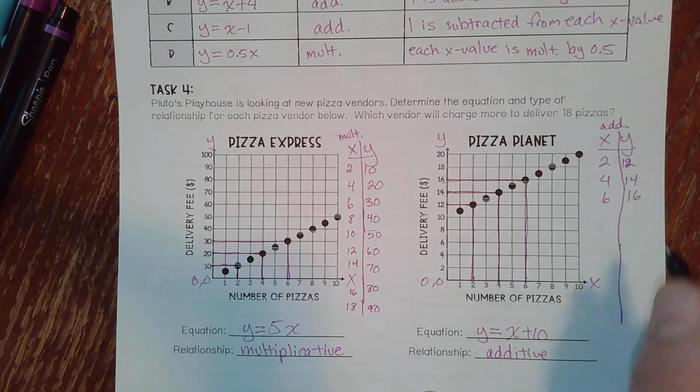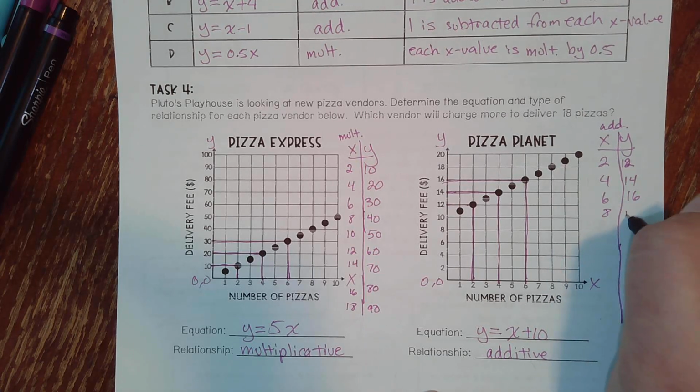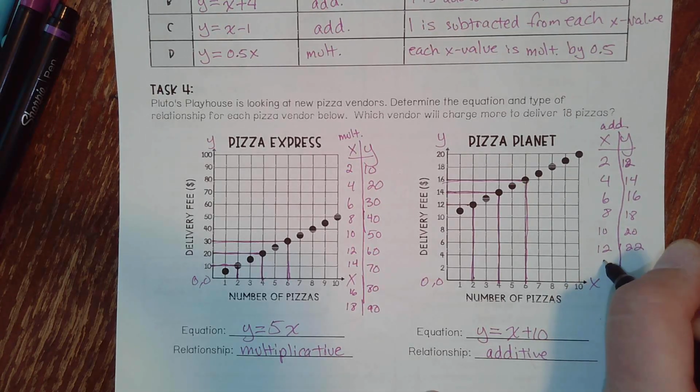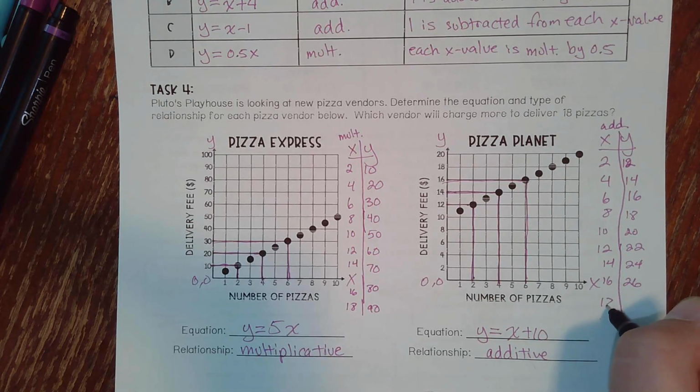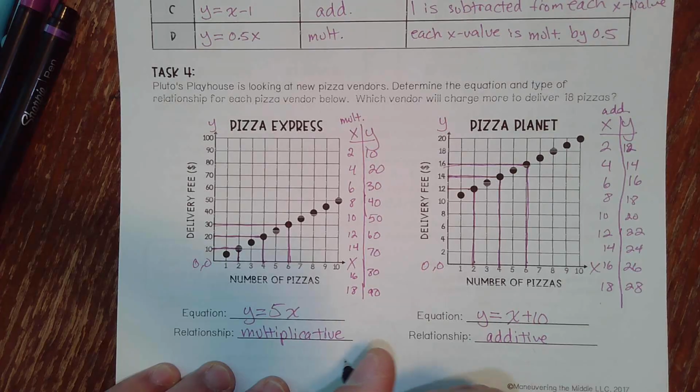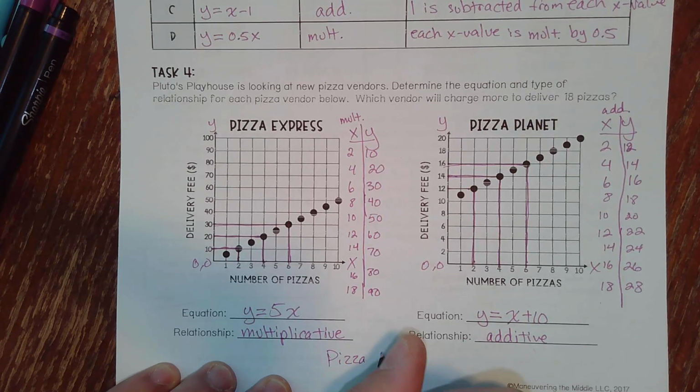All right, here we're just adding by 10. So 8, 18, 10, 20, 12, 22, 14, 24, 16, 26, 18, 28. Pizza Planet's only going to charge $28 to deliver those 18 pizzas. So the question is, which vendor will charge more? Pizza Express will charge more.